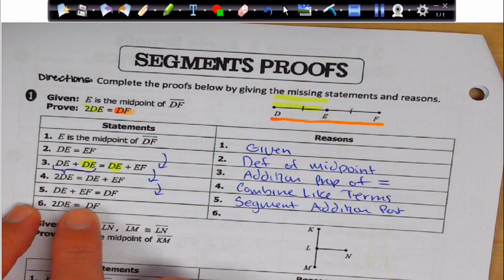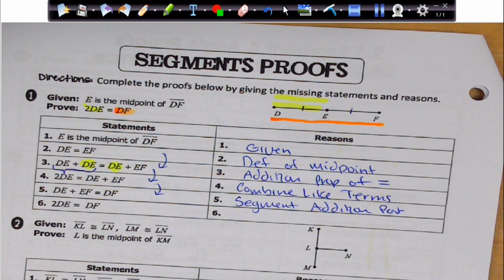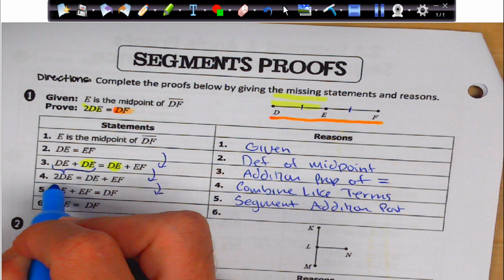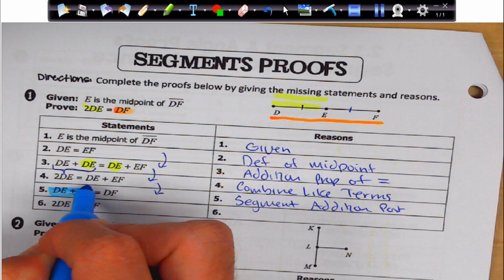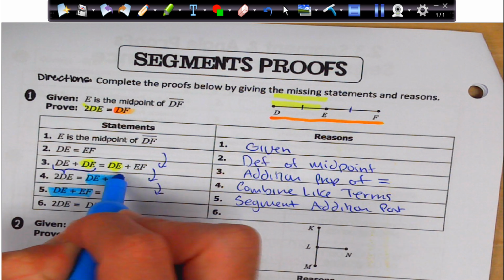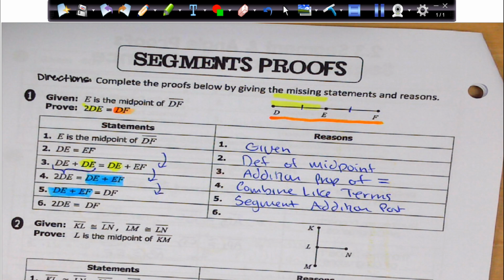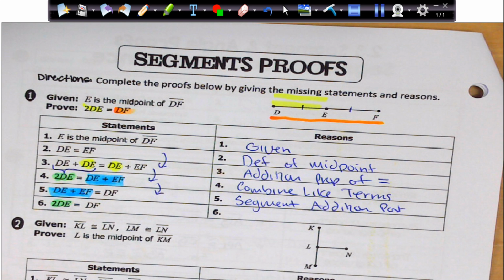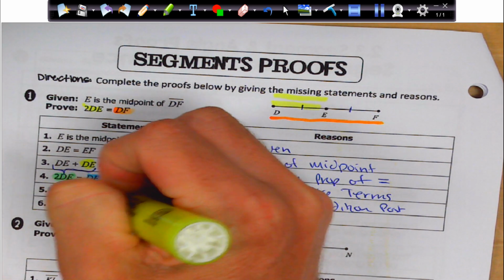So this is where we have to be a little tricky, and I'm going to see if I can help you out. We want to look above. I don't know how I go from here to here, but I see that this piece is in common with this piece right here. And we have this piece, 2DE, is the same as this one right here, and DF is the same as this one right here.